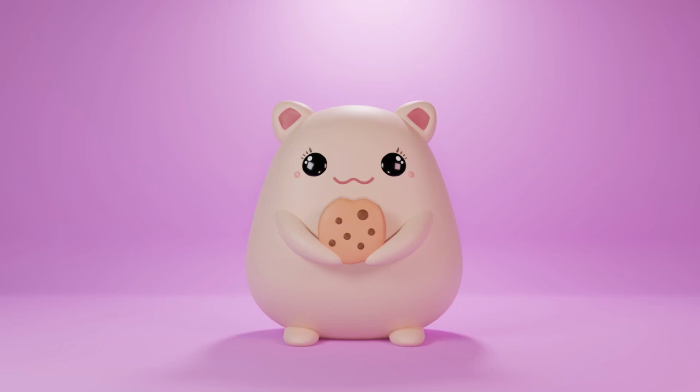In this beginner tutorial, we will make this cute kawaii 3D character. Let's go to the video.